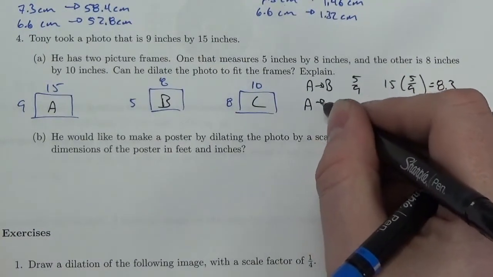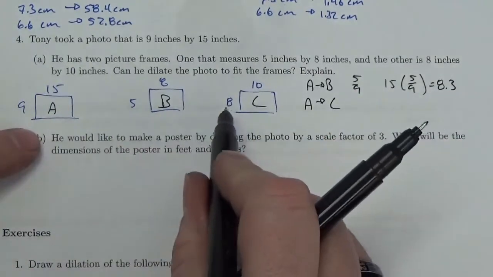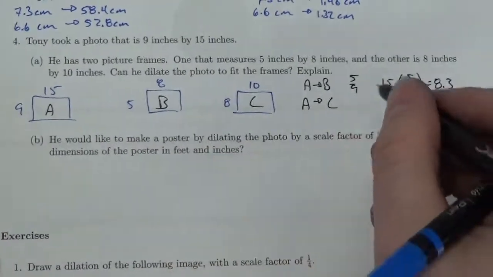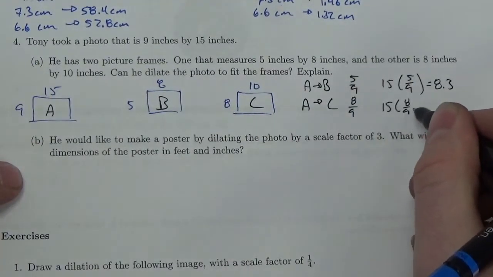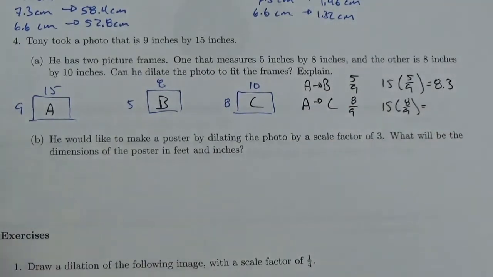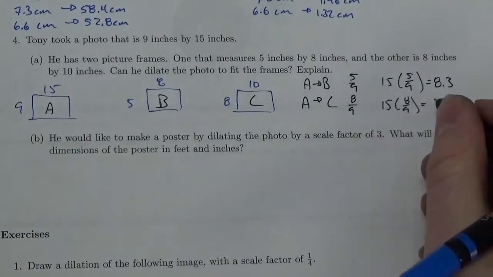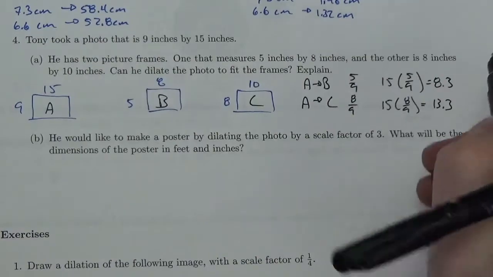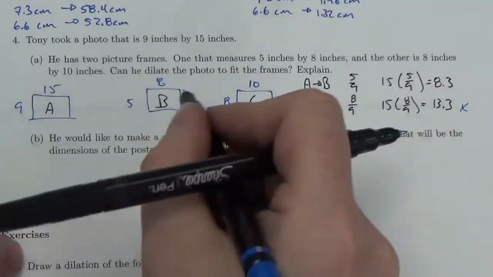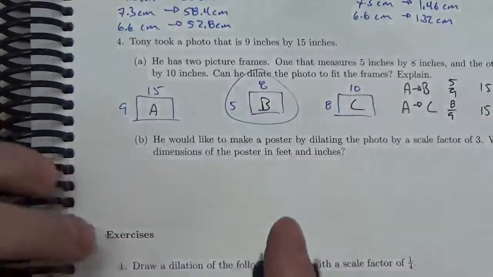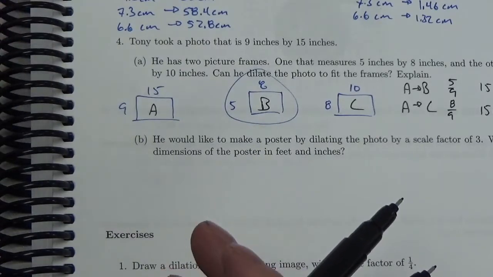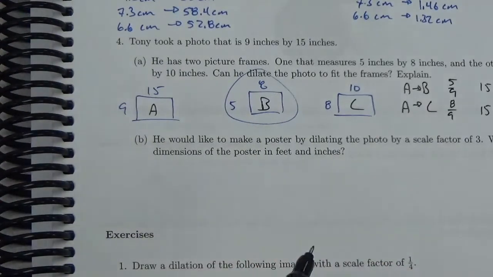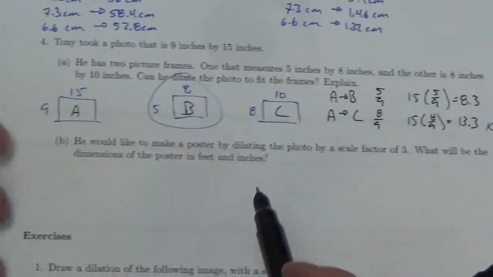So now let's see what it looks like to go from A to C. So the new one is 8, the old one is 9 here. So my scale factor would be 8/9. Now let's take 15 and multiply that by 8/9. I should be getting 10 if that's a good fit. So 15 times 8 divided by 9, and I'm getting 13.3. Okay, wow. Okay, it's not this one. It's totally this one. So the relationship here is it can go relatively nicely into B. There's going to be a little bit of a gap there, okay, but that's not nearly so bad as it would be if you went into that C frame.